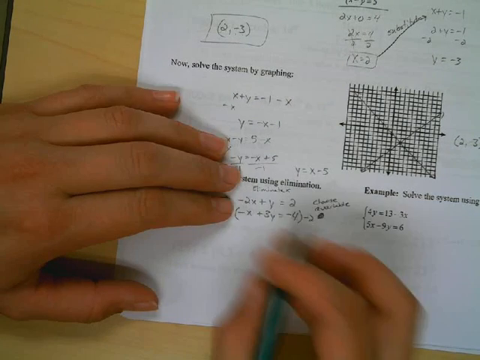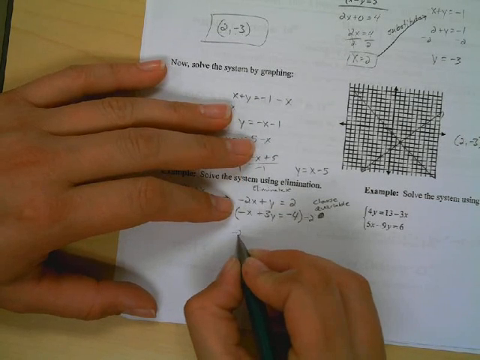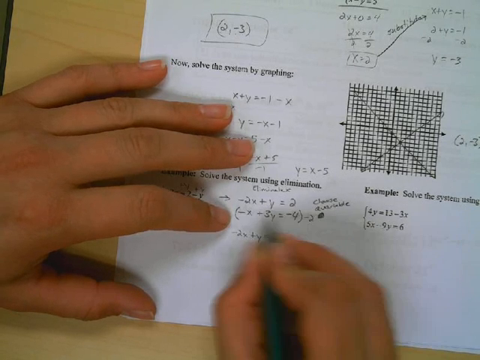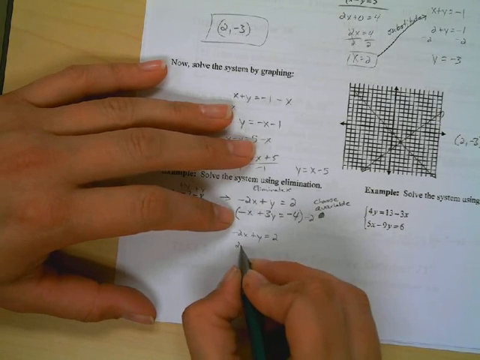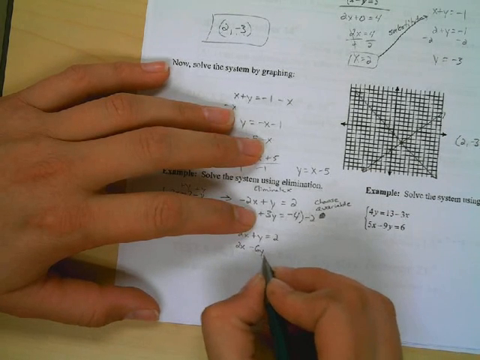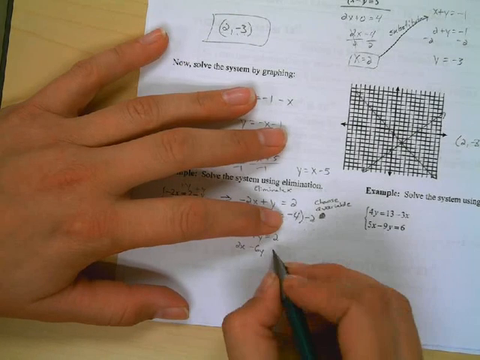Okay? So let's rewrite the top one. -2x plus y is equal to 2. Okay, -2 times -x is positive 2x. -2 times positive 3 is -6y. -2 times -4 is positive 8.